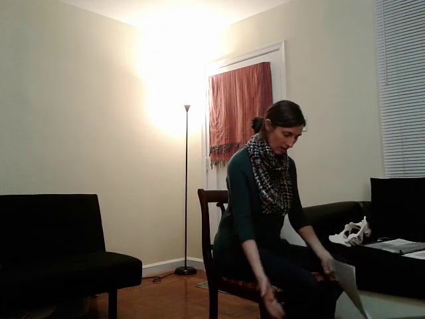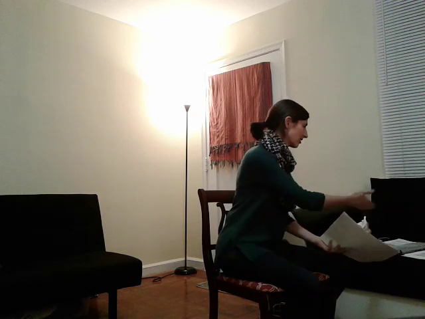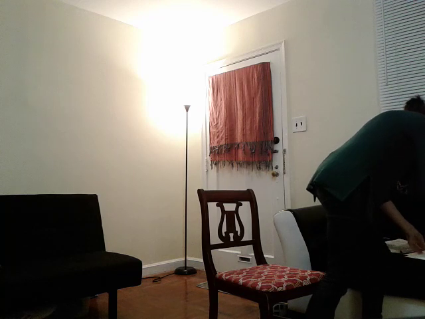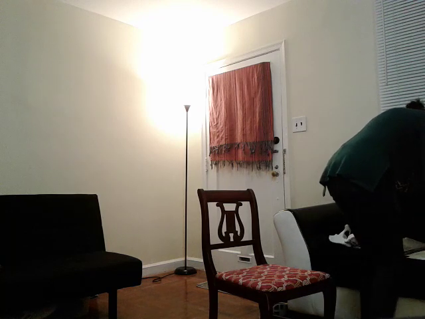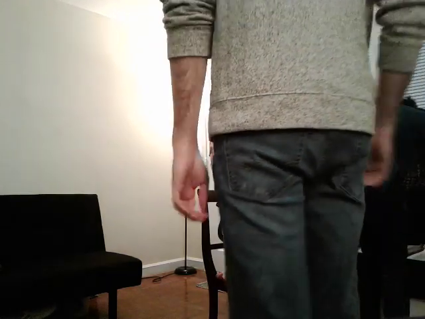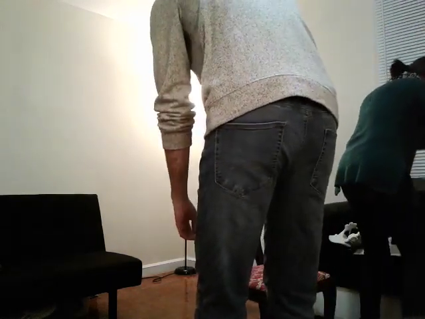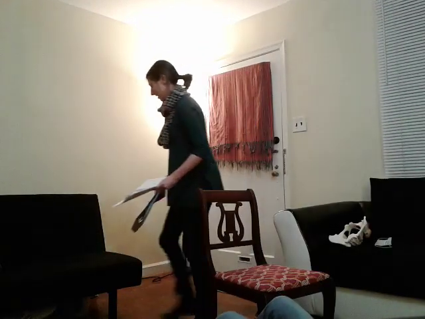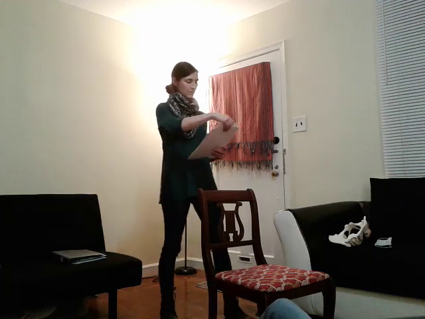Okay, you could either lay on the carpet or you could lay on the couch. Lay on the couch. Should I lay on the carpet? I lay on the floor, but you lay wherever you'd be comfortable. Okay. All right.